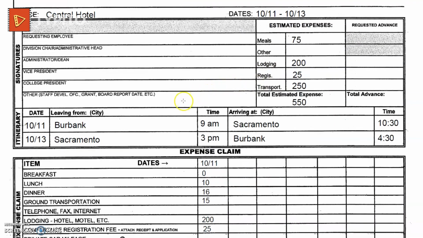Finally, fill out your itinerary, including the dates, times, and locations of travel. If you're not sure of the exact itinerary yet, just fill in your best guess. This itinerary is important because it ensures the college knows when you will be traveling.